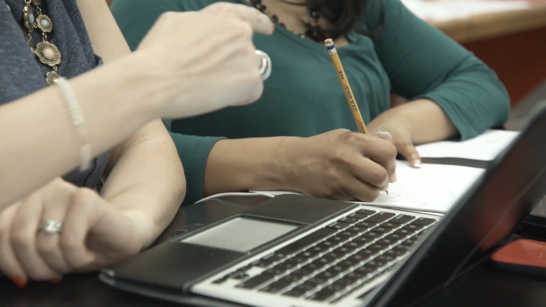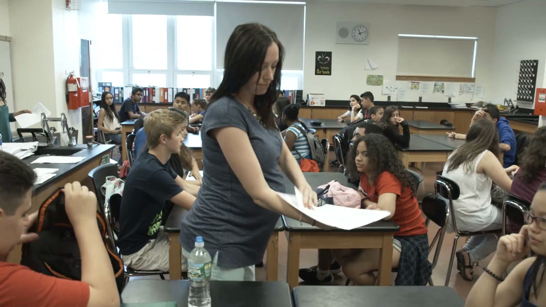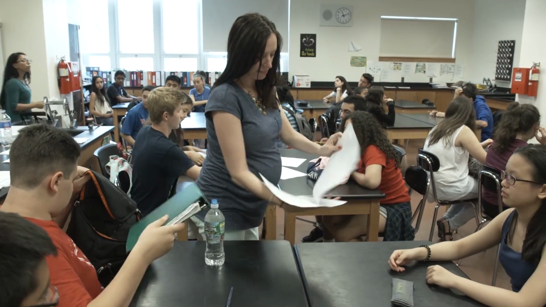We make sure that all of our teachers who teach the same grade level and subject have the same assessment. So they don't have to teach the same way, but they have to assess their kids every quarter the same way. Then you give the assessment to the students.